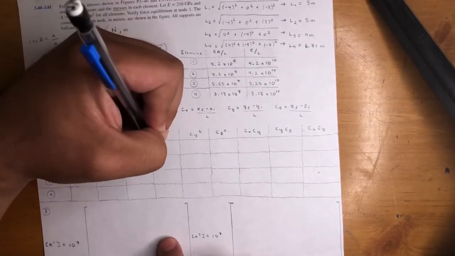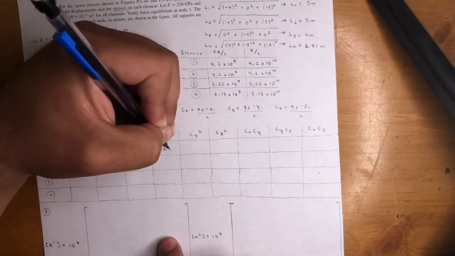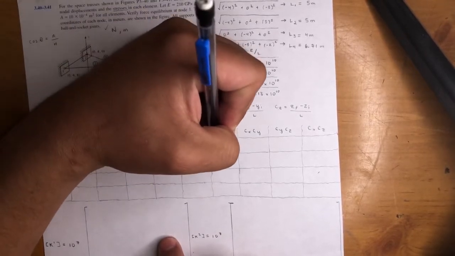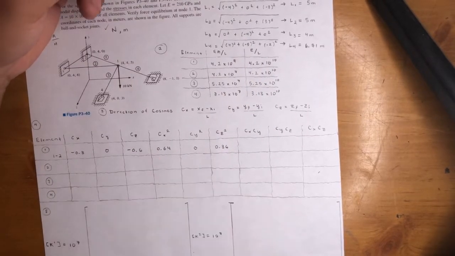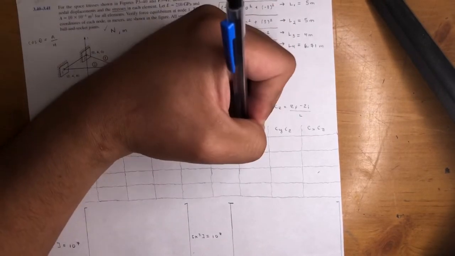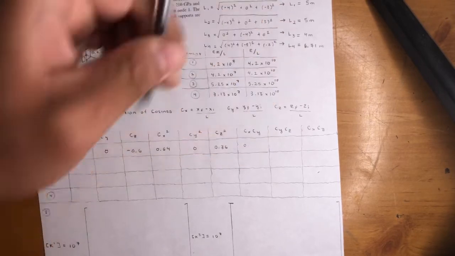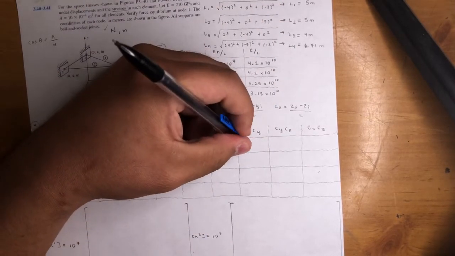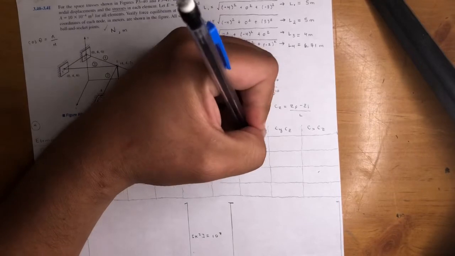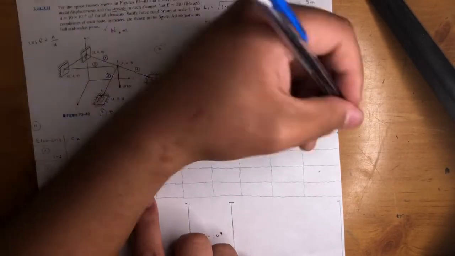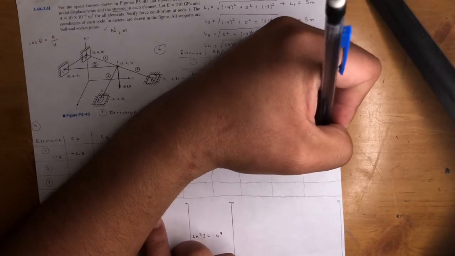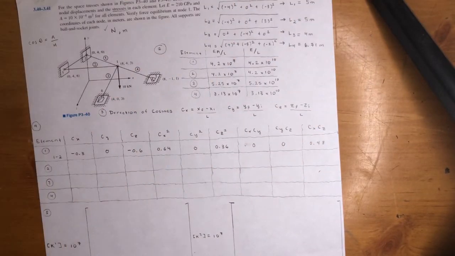So cx squared is 0.64, cy squared is 0, cz squared is 0.36. I'm just squaring these here. And then cx times cy, that is positive 0. Oh, I'm sorry, anything with a cy is 0. Okay, so that's a 0, that's a 0, and then cx times cz is positive 0.48. Okay, cool, so we got that.